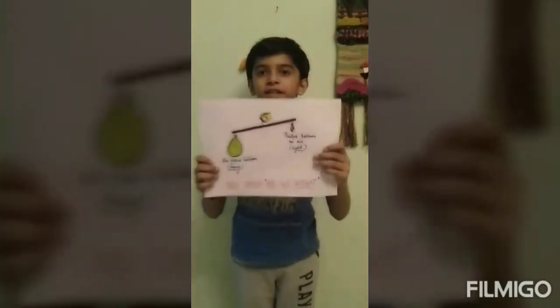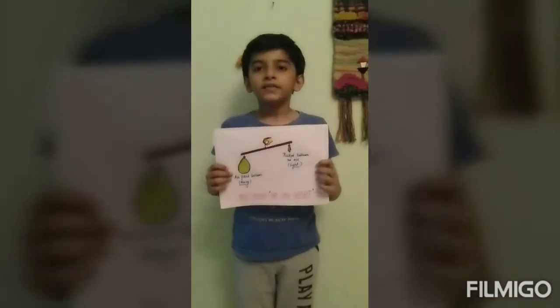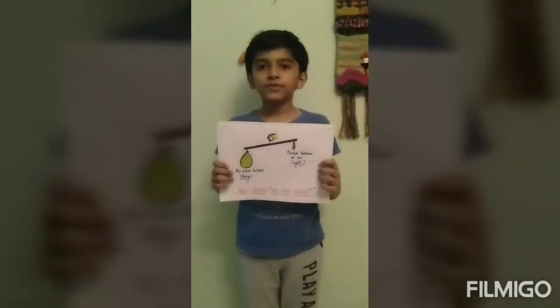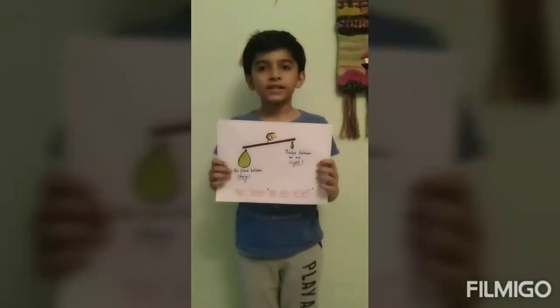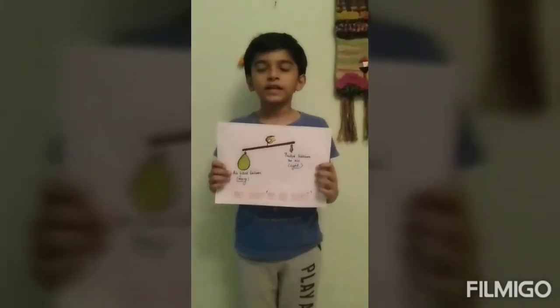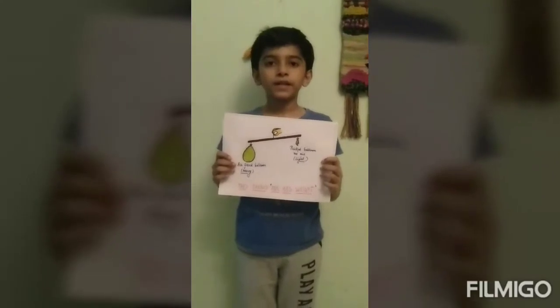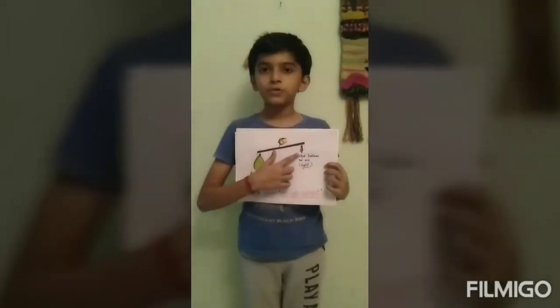Property number 1. Air has weight. Matter has three forms which are solid, liquid and gas. Air is a mixture of gases, so it will have weight. We can demonstrate it by comparing a full balloon with an empty balloon.